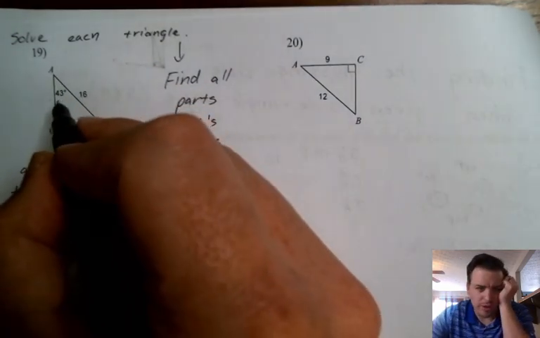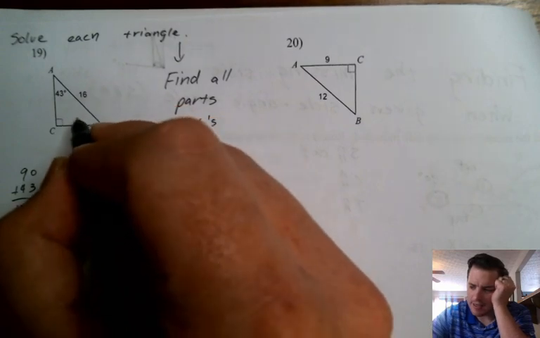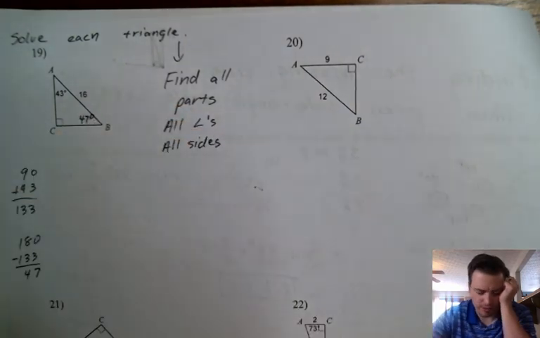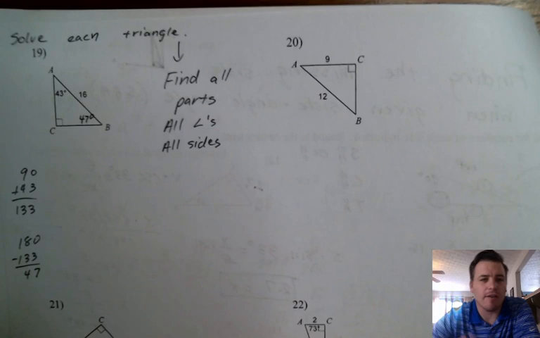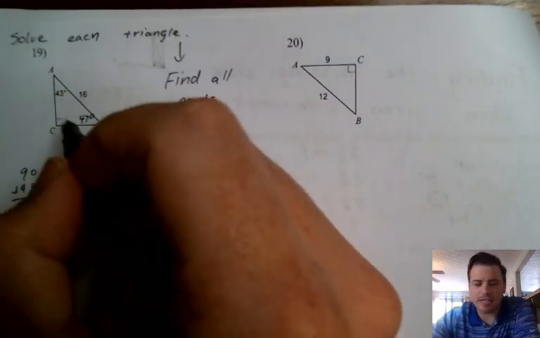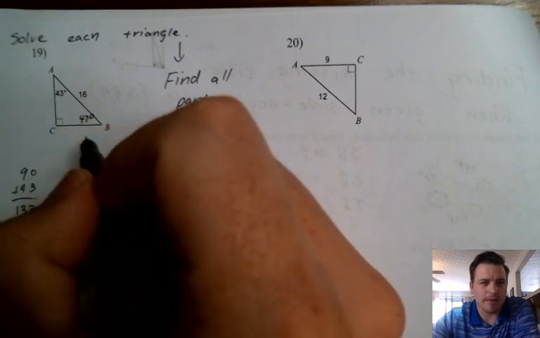So that's a 43 degree angle. That's a 90. And this right here, what we just found, would be a 47 degree angle. So I have all angles. Pretty simple, right? You all remember that? Now I just need to catch these sides up. Okay, I need to grab these 2 sides.